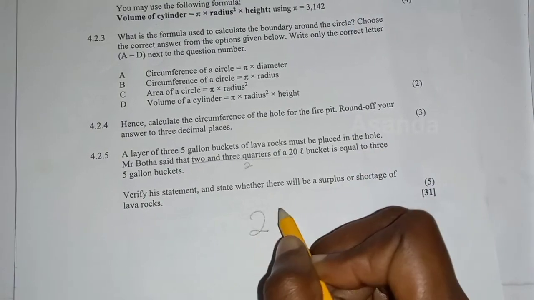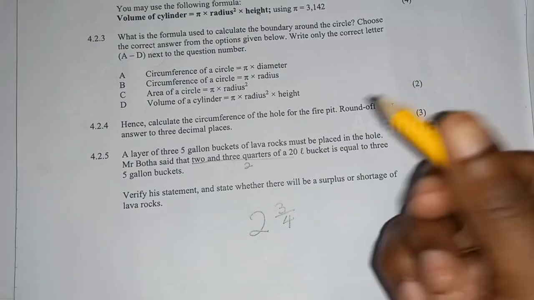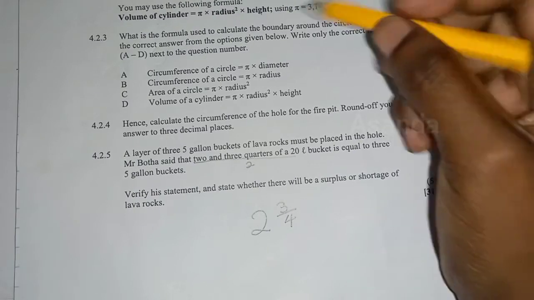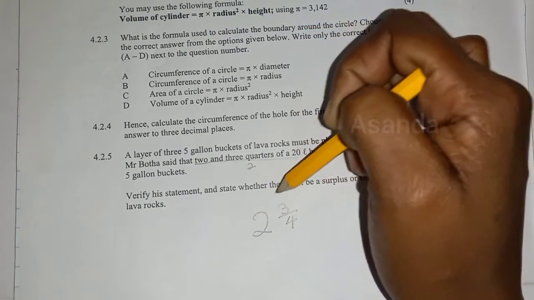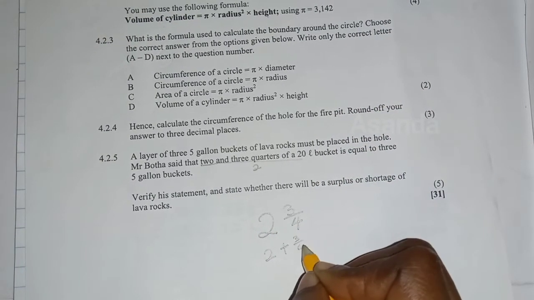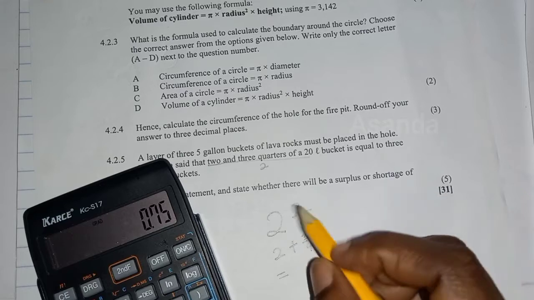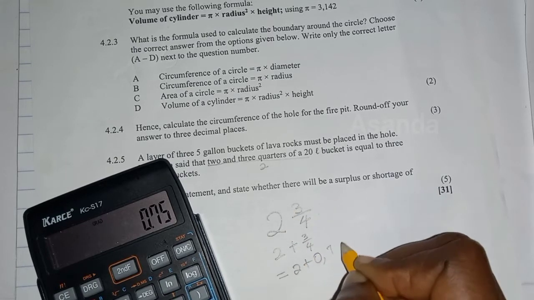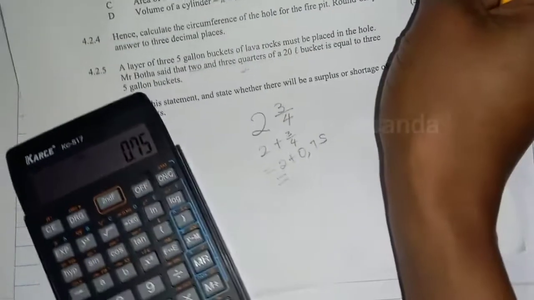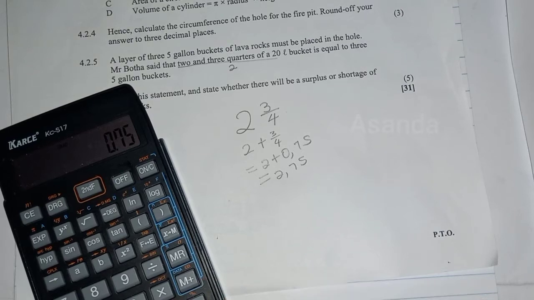2 3/4 is 2, and 3/4, a quarter is over 4, of a 20-liter. So he's not saying it is 20 liters. 2 3/4 is 2 plus 3 over 4. So 3 divided by 4 is 0.75. So this is 2 plus 0.75, which is equal to 2.75. I never deal with fractions. I always change fractions when I'm going to use them. Until they say don't change the fraction, I will always change the fractions.